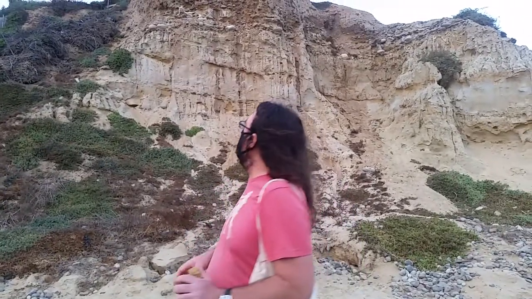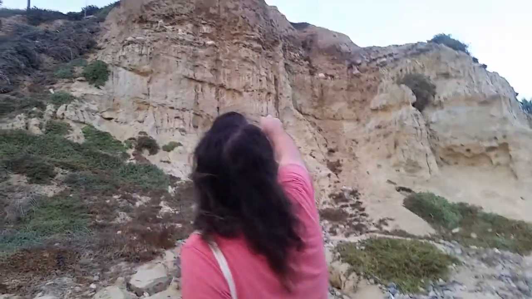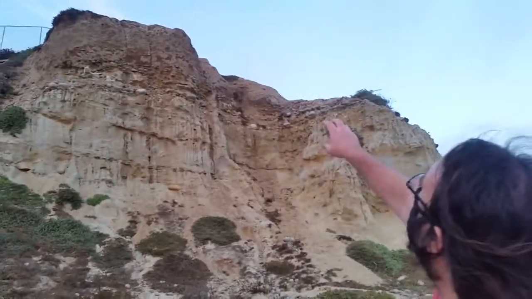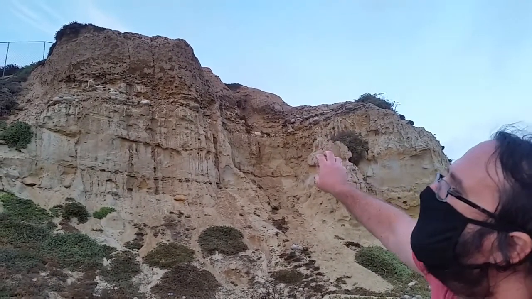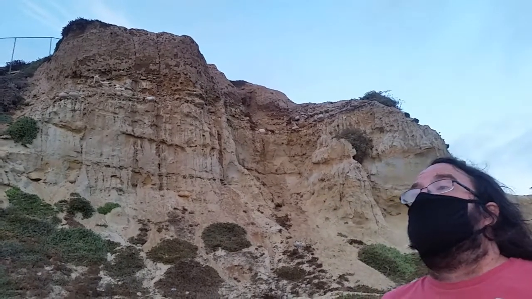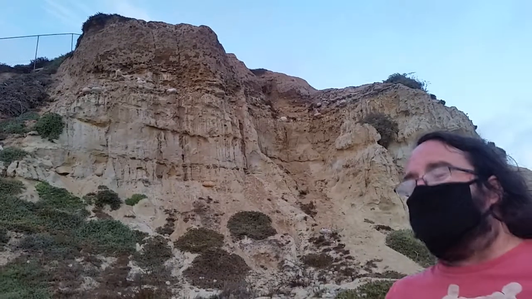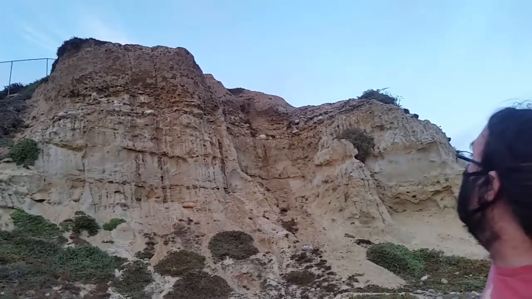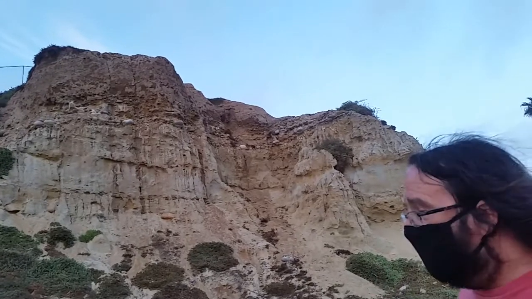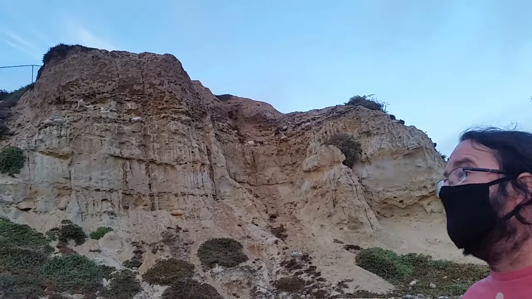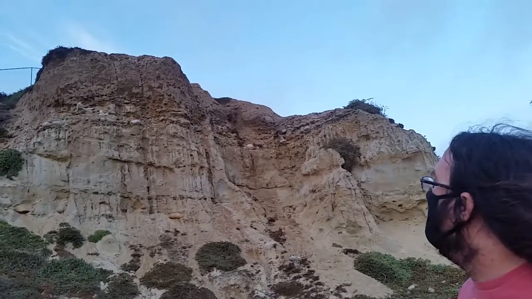So the San Diego Formation, if you look way up the top of that cliff there, you notice it goes from kind of a light brown to a darker brown. That darker brown is a different formation known as the Bay Point Formation. When you see the Bay Point Formation, you'll also see it's much finer grained. It too will contain shell fossils, though different shell fossils.